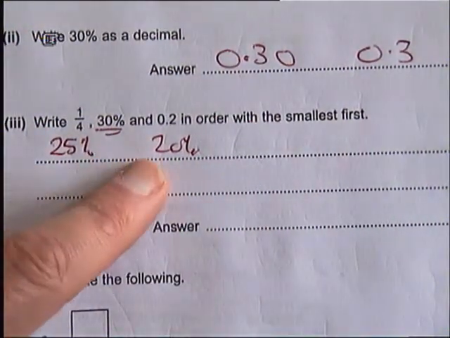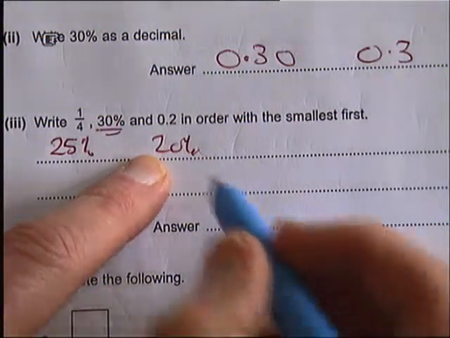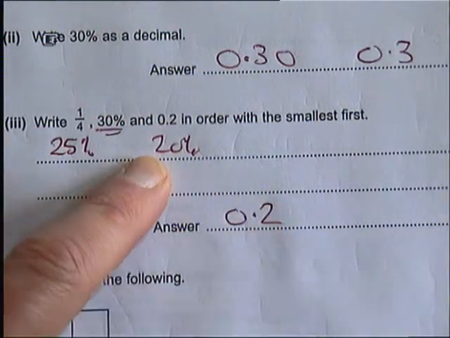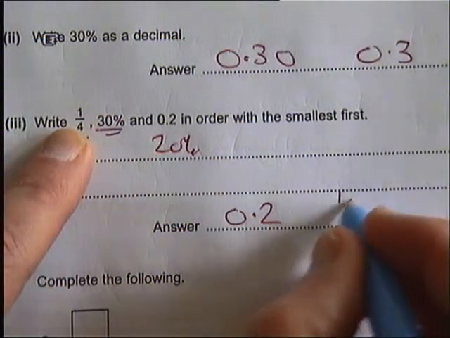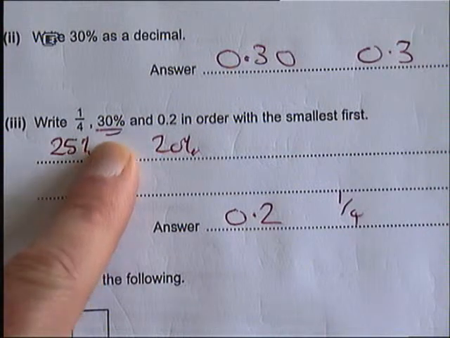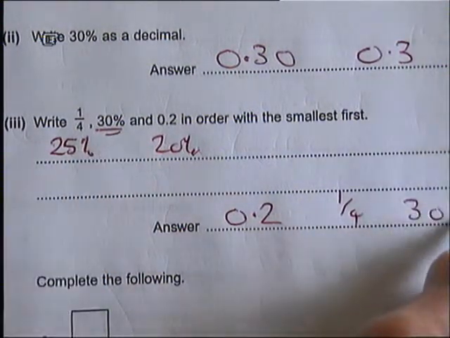So the smallest first will be the 20% one, which in the question they had as 0.2. Next smallest will be 25%, which they had in the question as 1/4. And the final one will be the 30%, which was a percent in the question.